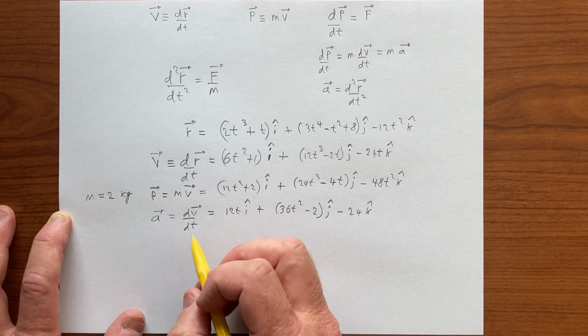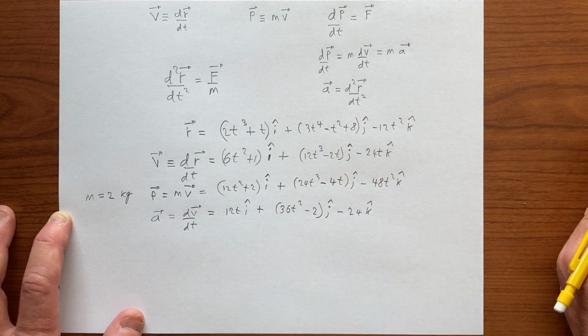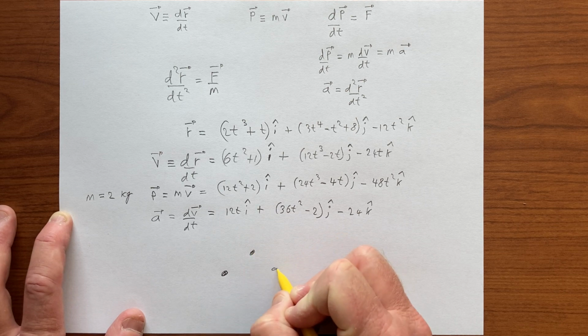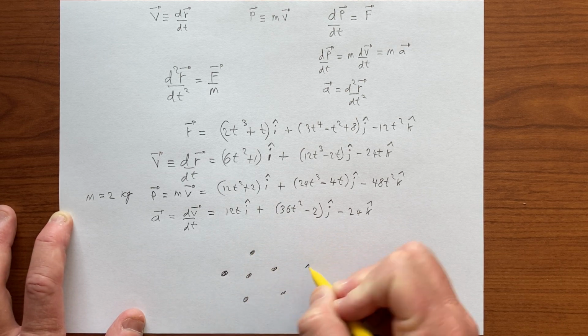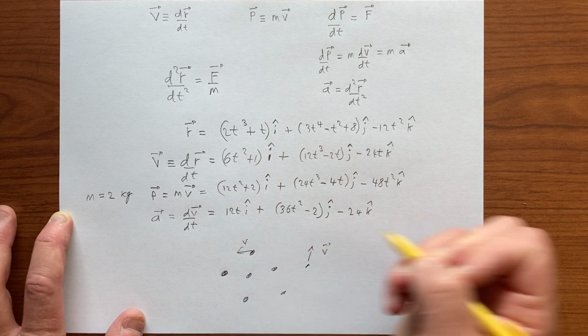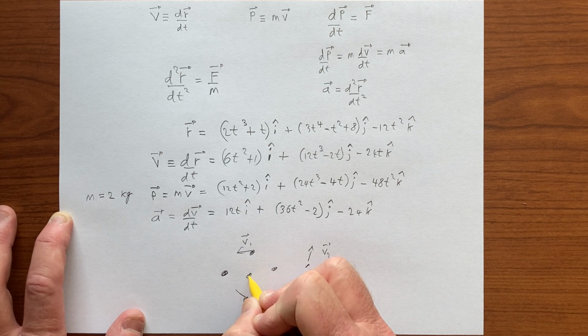But we're always dealing with vectors, so we have magnitudes and we have directions, and so you can imagine the complications of dealing with a large collection of particles that have velocities in different directions, v1, v2, and so on.